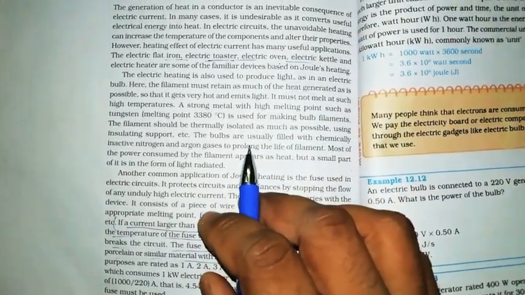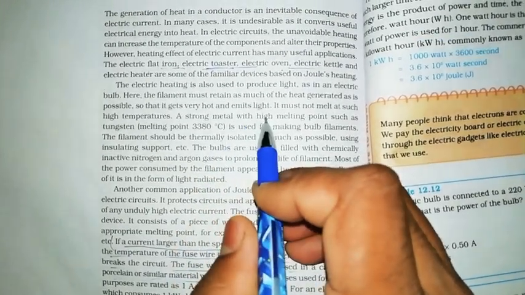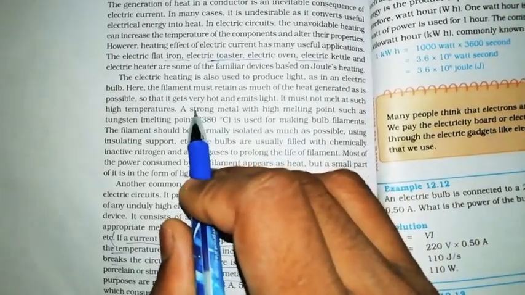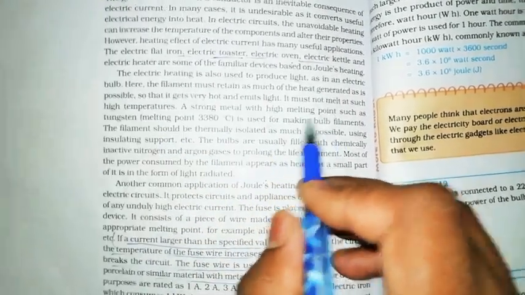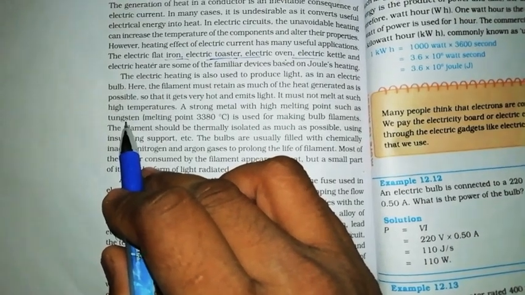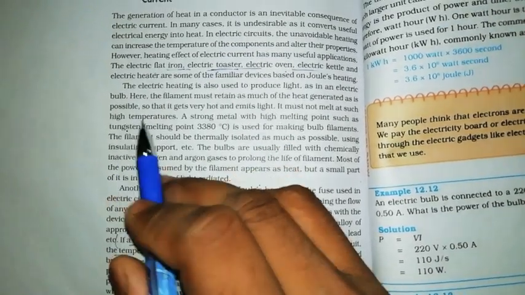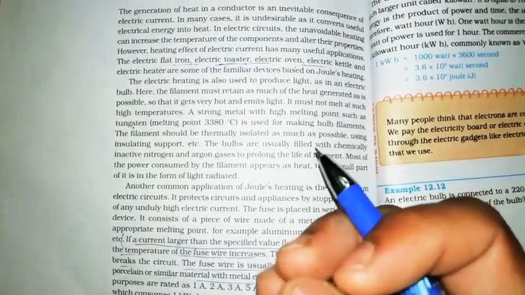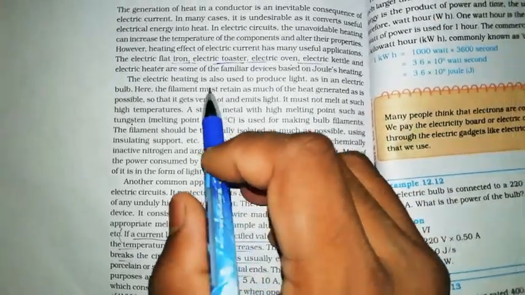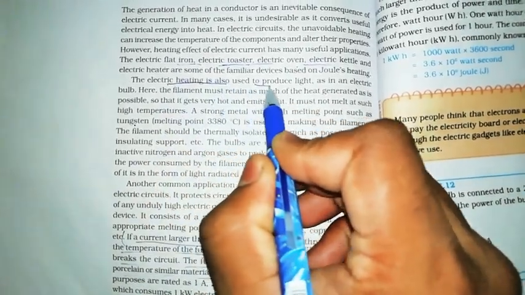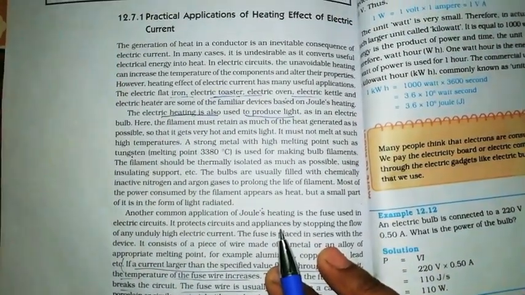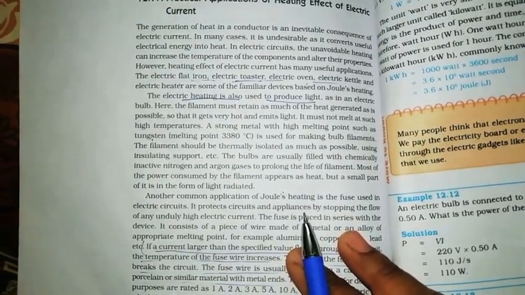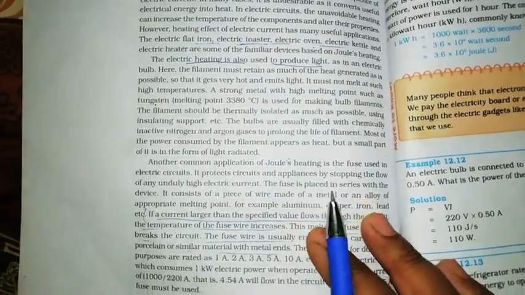A 60-watt bulb has a tungsten filament inside it. A strong metal with a high melting point, such as tungsten, is used. So what happens when it glows? That means it burns, and when it burns, it gives lots of heat energy as well as light energy. That is one of the applications of the heating effect of electric current that we still use.